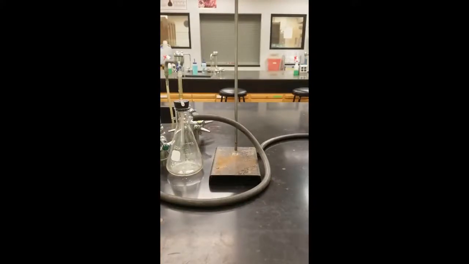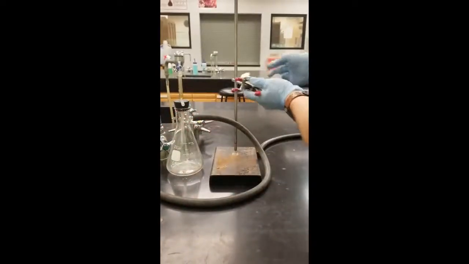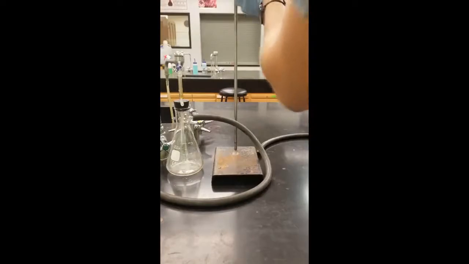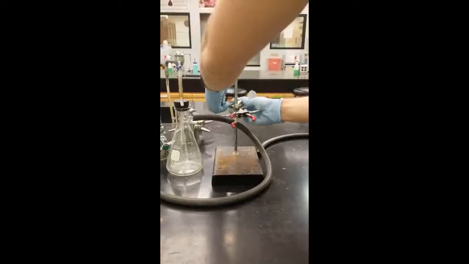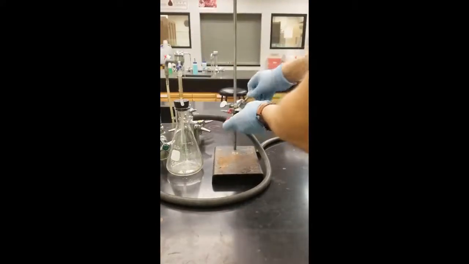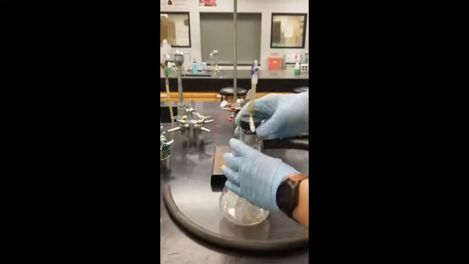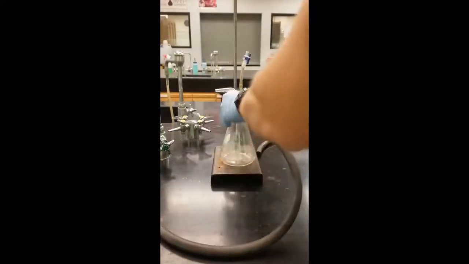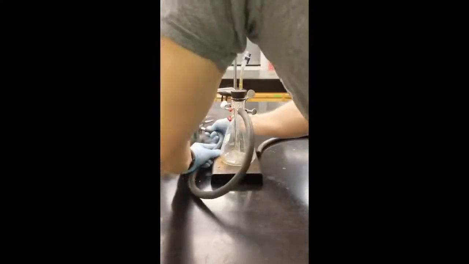All right, so next up we're going to set up our filtration apparatus. I've got a ring stand back here. We'll go ahead and put one of these big clamps about this level. And then we're going to put our trap and clamp it on here. Then you're going to attach the end of the trap into the vacuum line.